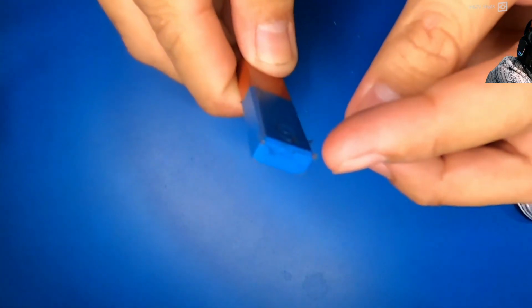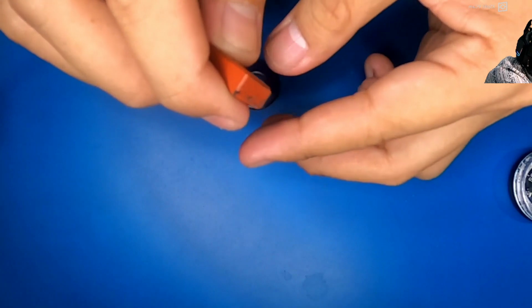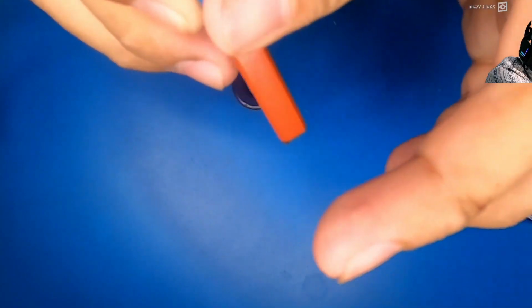If I put the end here, it's almost clean. The magnet is strongest here and here. You can see that there. It does stick here, but not as much as here.